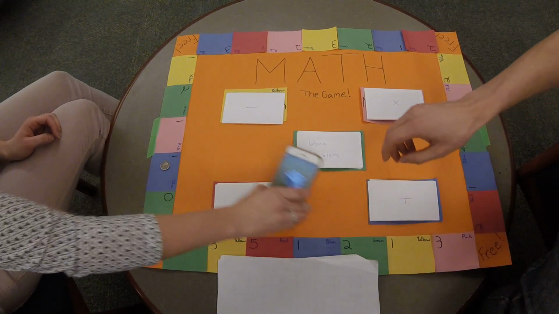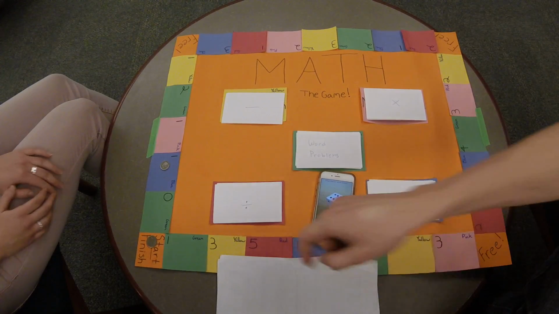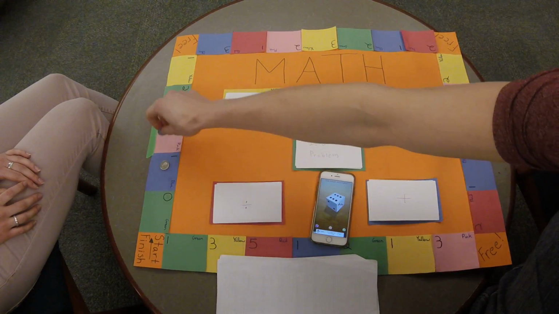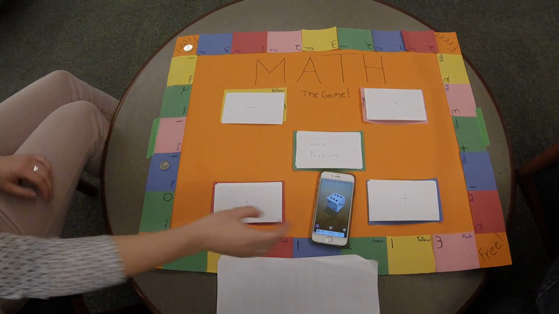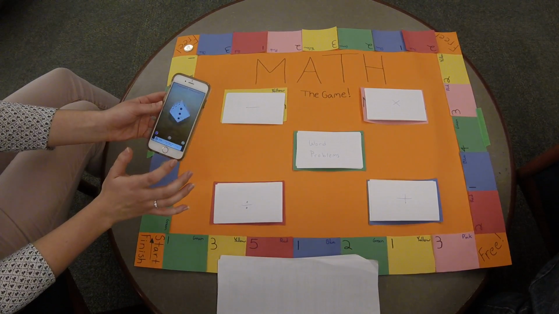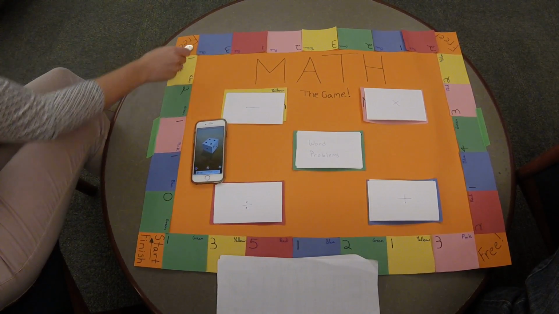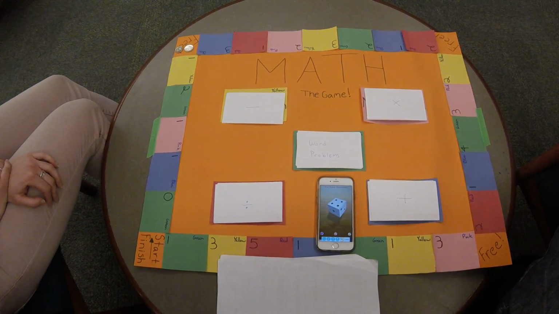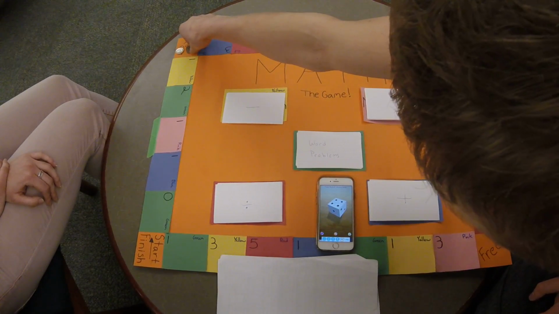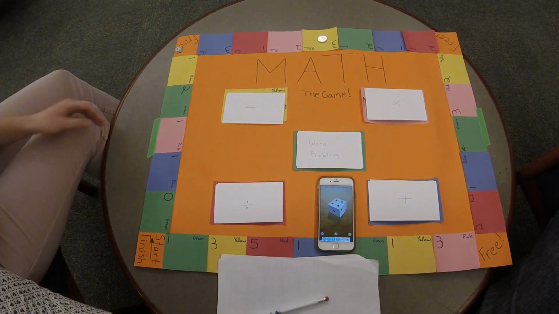Alright, now Marcus can roll our dice. 6. Ooh, free spot. Okay. I'll roll again. 4. 1, 2, 3, 4. So yellow. So subtraction.